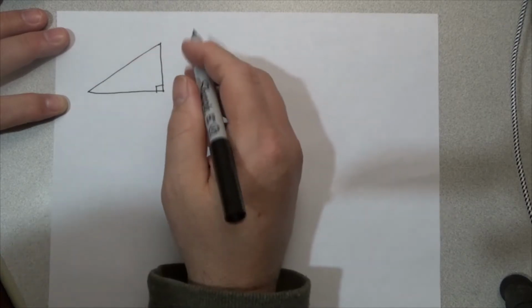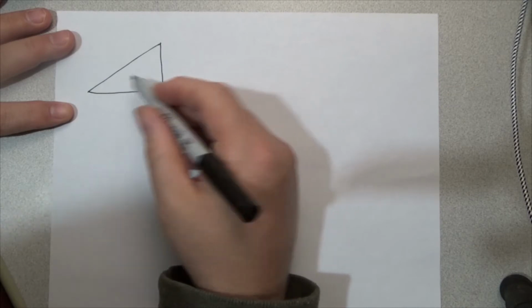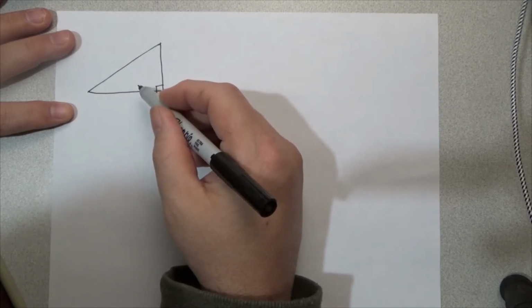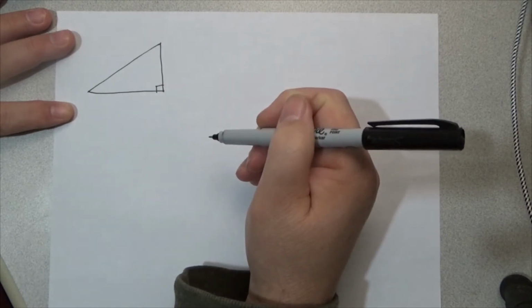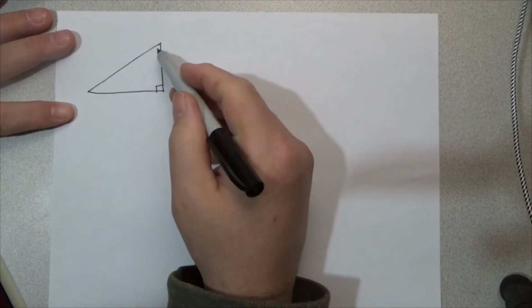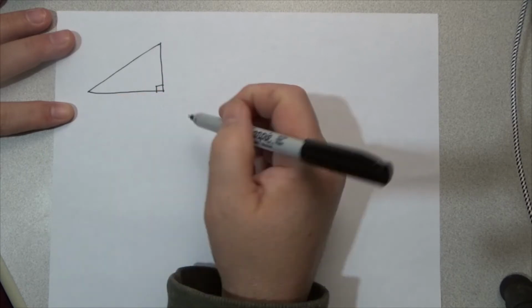So that means they're complementary. Now in a right triangle, the ratio of two of these sides is going to determine this angle and that angle. And also at the same time, this angle and this angle are going to determine the ratio of the sides.